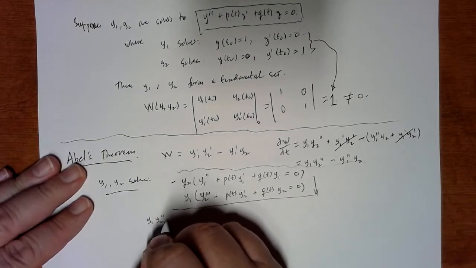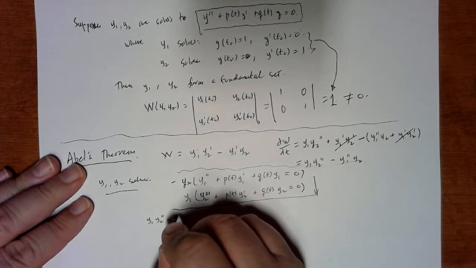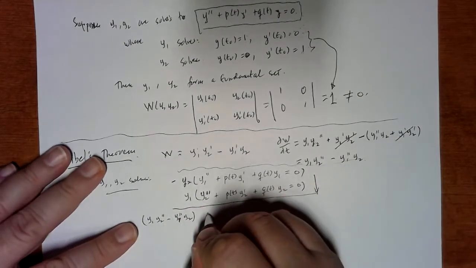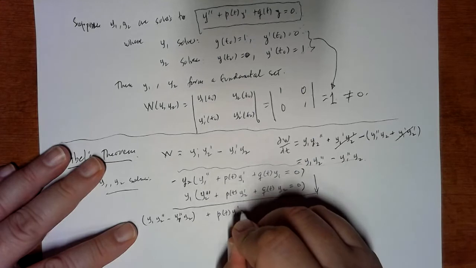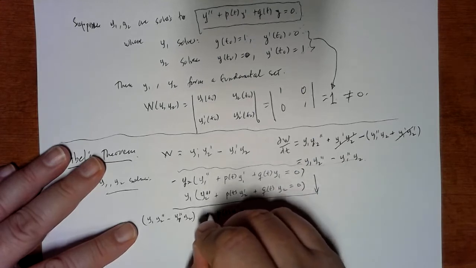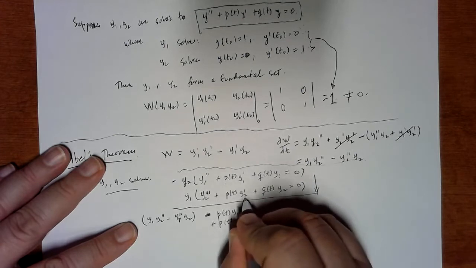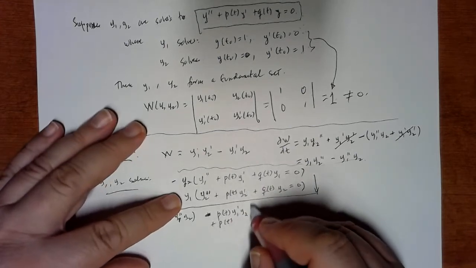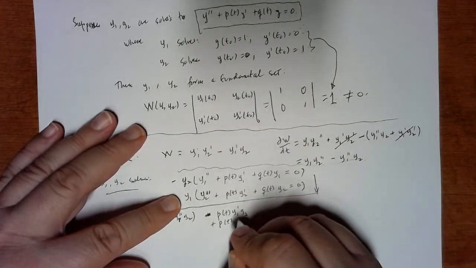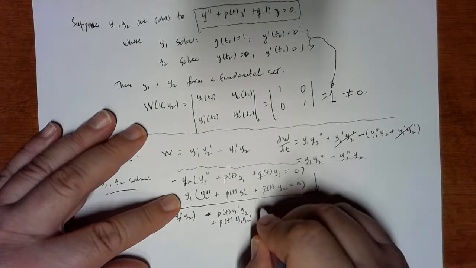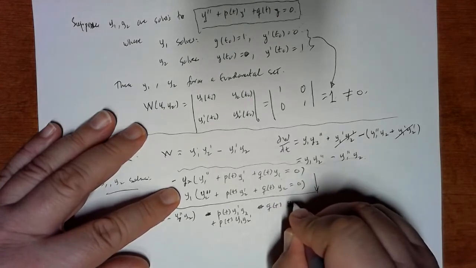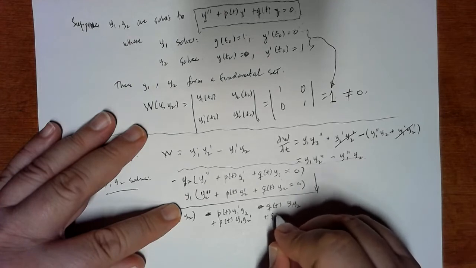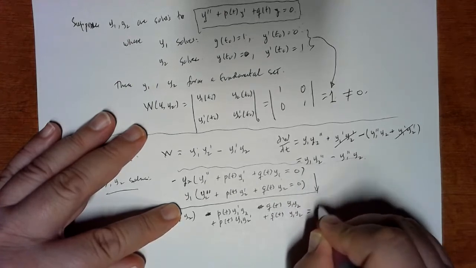y1, y2 double prime minus y1 double prime y2. Do you recognize that term? That's a big deal. Okay, I'm giving it away. Minus p of t times y1 prime y2. Oops, that's a minus sign. Plus p of t times, where am I? Oh, I'm running out of space. y1, y2 prime. Okay, minus q of t times y1, y2 plus q of t times y1, y2. And then 0 plus 0 is 0.